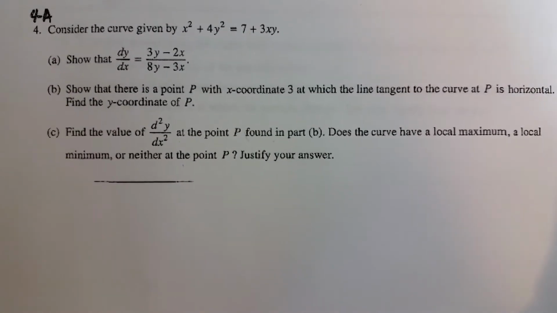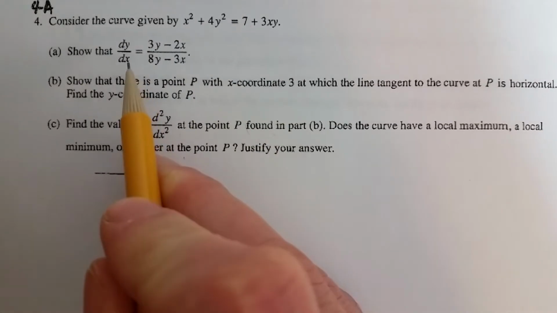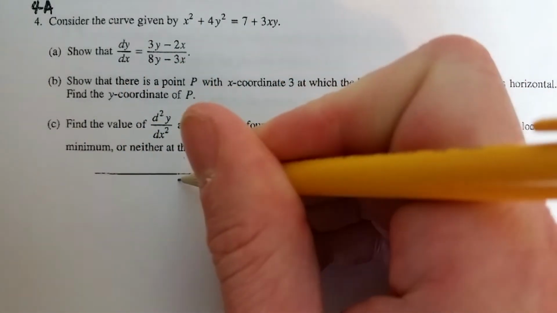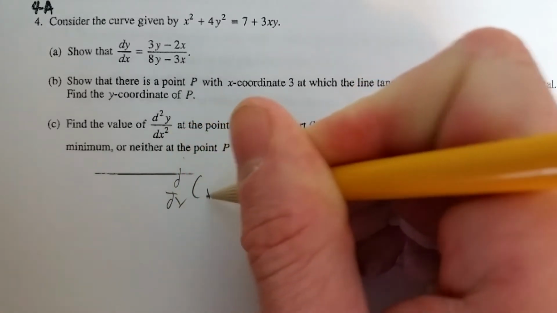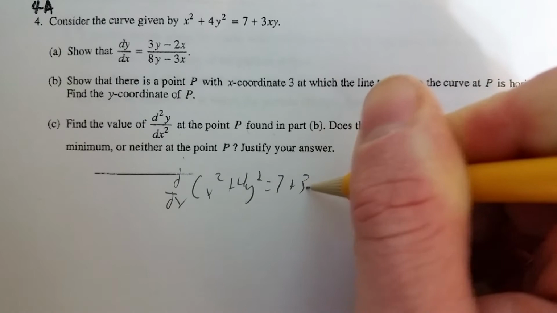Okay, this is the implicit differentiation problem. It says consider this curve here. Show that this is the derivative. This is implicit differentiation. So what you need to do is you need to d/dx the entire thing, which is x squared plus 4y squared equals 7 plus 3xy.